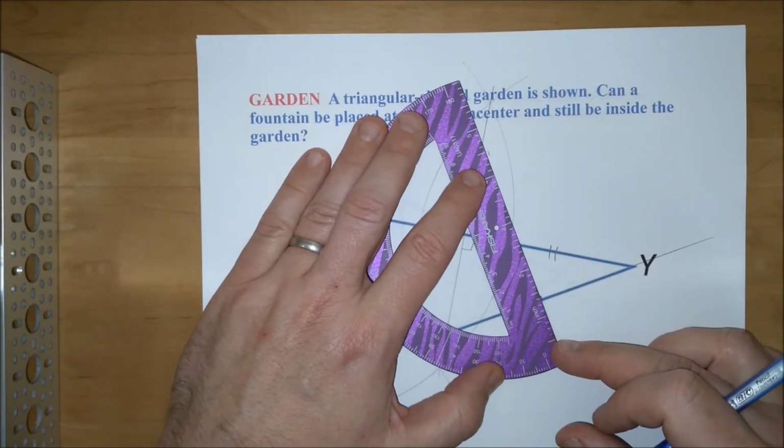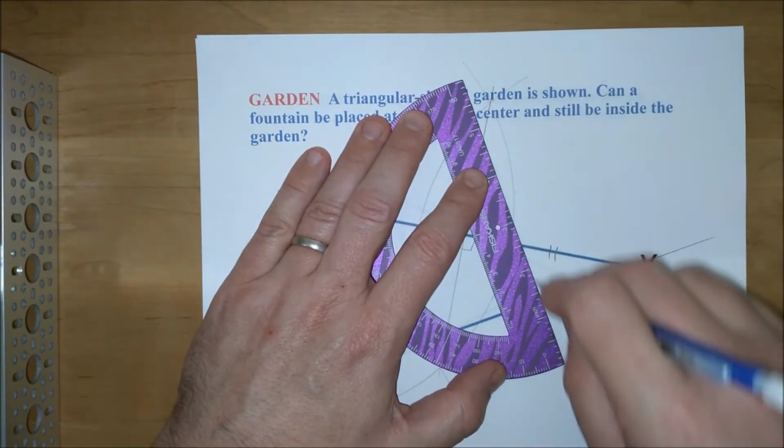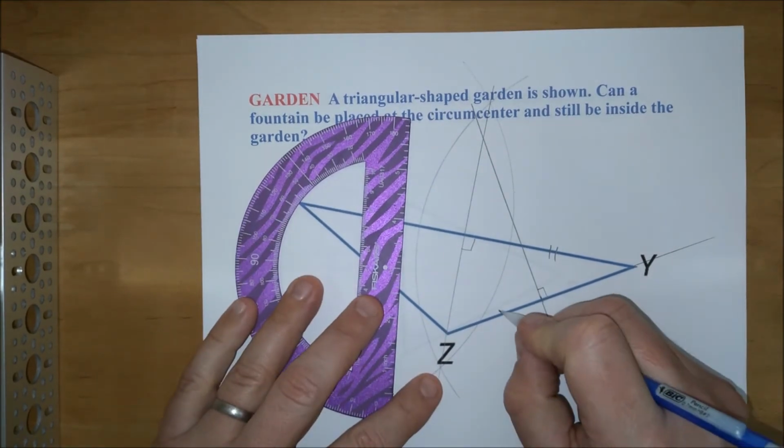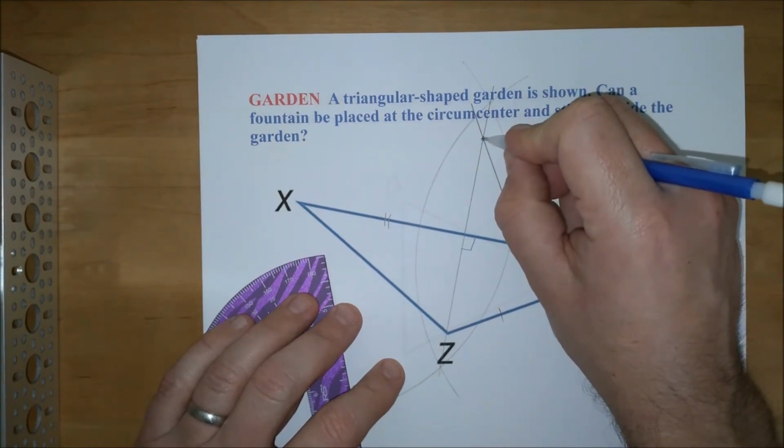So you can do this either way. You can do it with a compass. I kind of like the compass. It's kind of slick. But if you've got a protractor and a ruler, you can do the same thing. So that's going to be true. And already we can see this is where our circumcenter is.